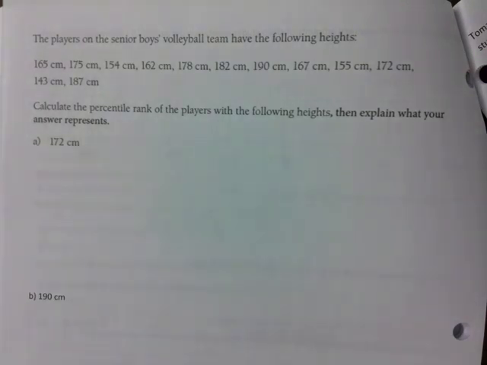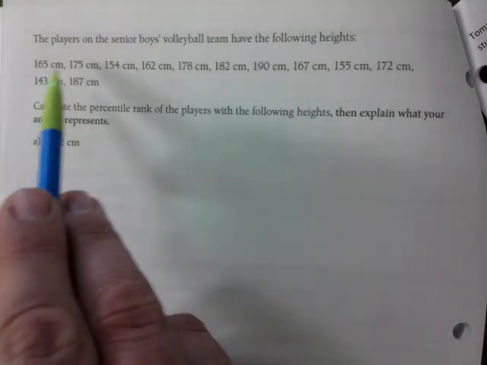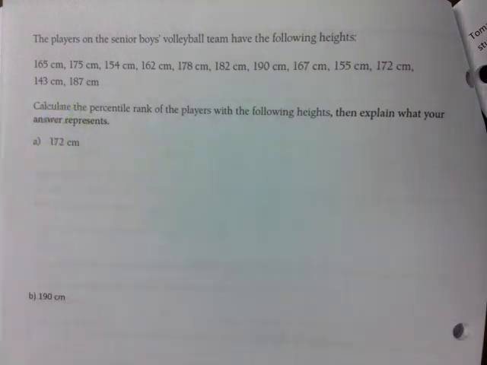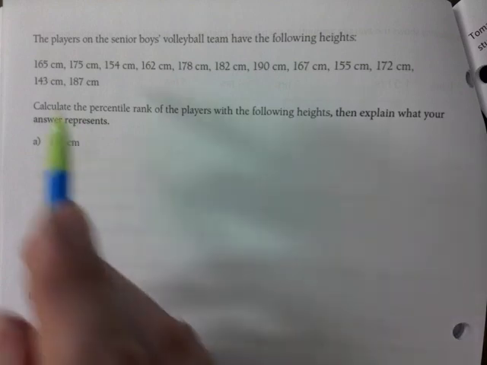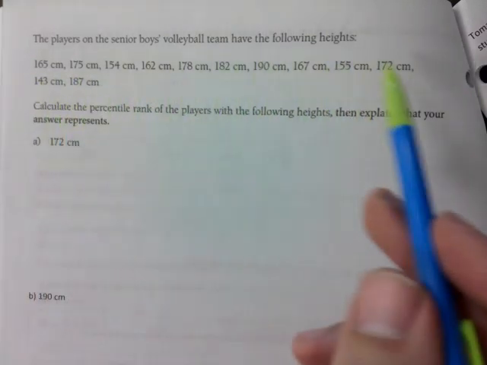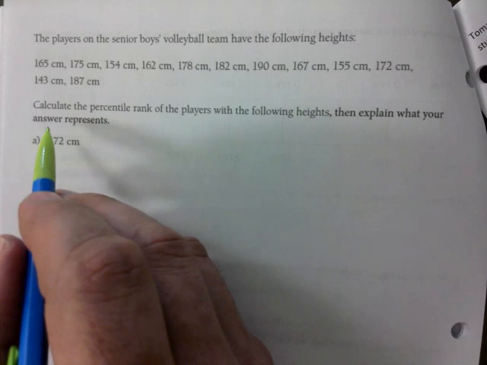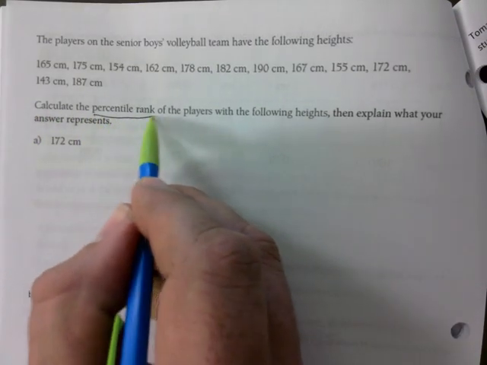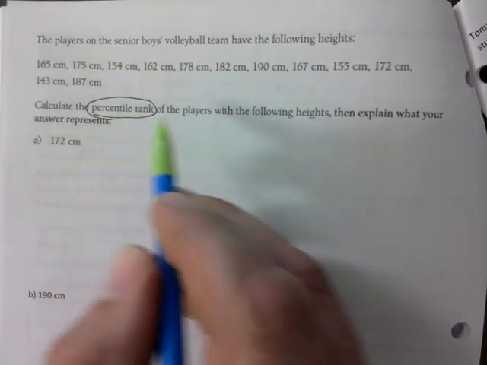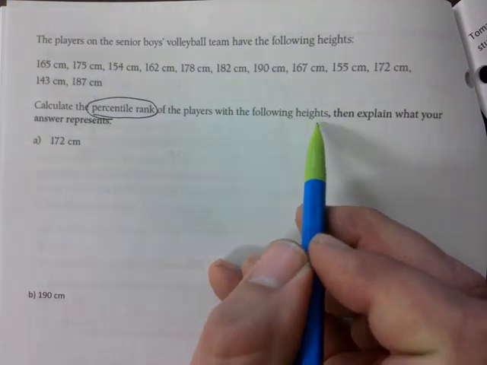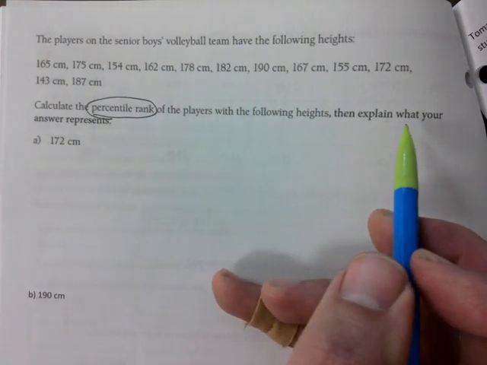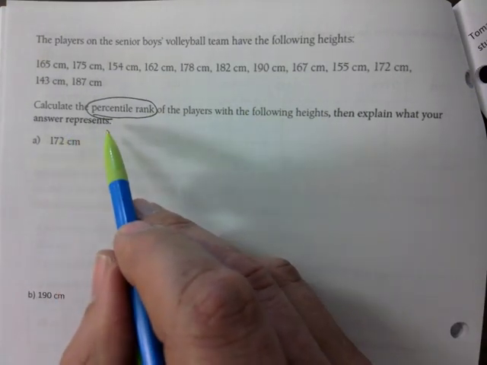The players on a senior boys volleyball team have the following heights. Here they are. Okay, they're not arranged. You notice that? Sometimes the province arranges them, sometimes they don't. But this is definitely not arranged. You have them all scrambled up. But calculate the percentile rank of the players with the following heights. Then explain what your answer represents.